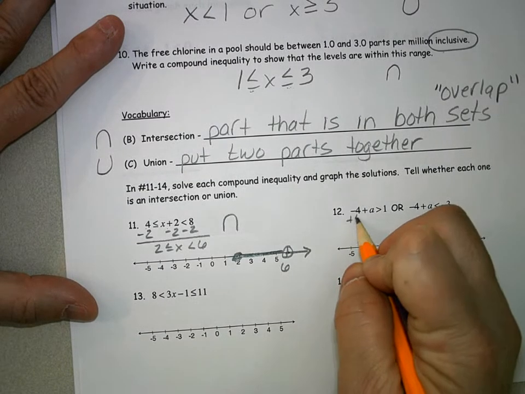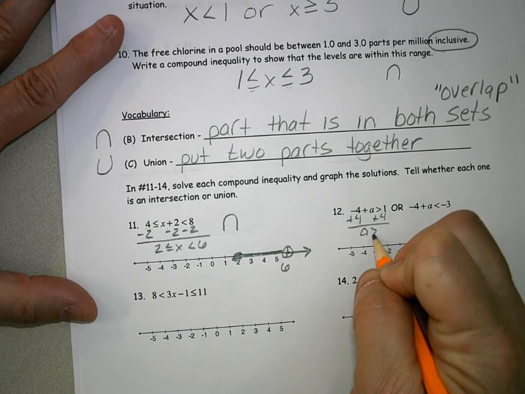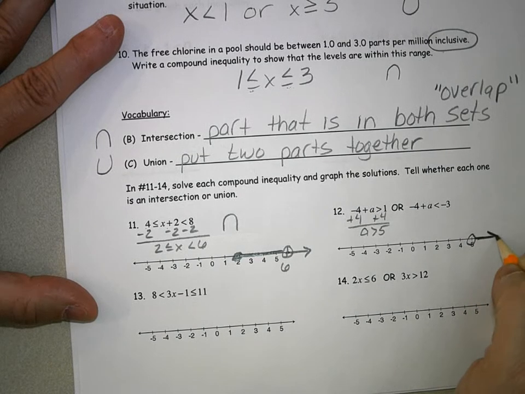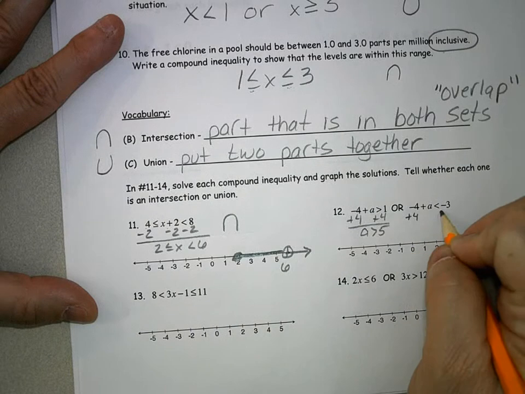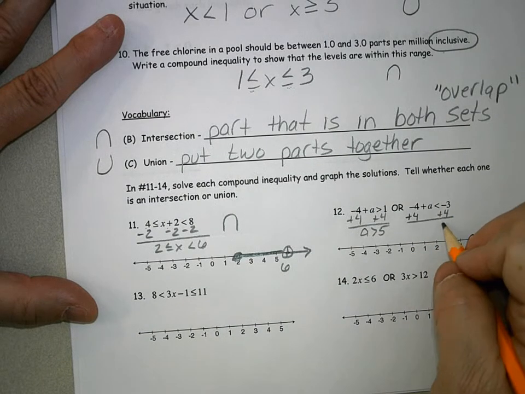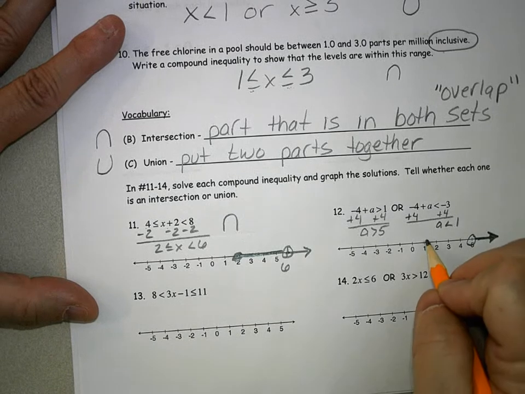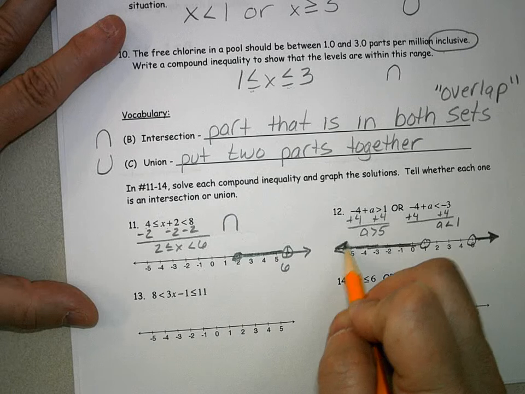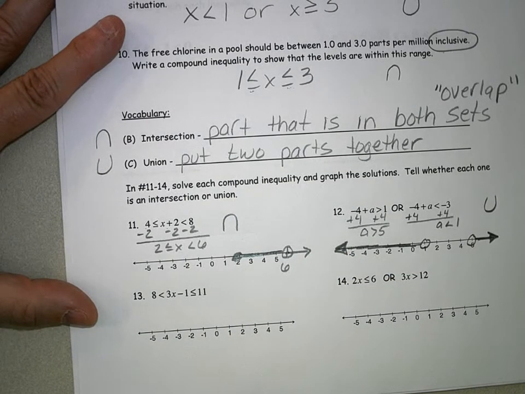Number 12, we solve this one. We add 4 to both sides, and that becomes a is greater than 5. So we have an open circle on the 5, everything greater than. Then the other part, we add 4 to both sides, and that becomes a is less than 1. We have an open circle on the 1, and everything to the left colored in, and that one is a union.